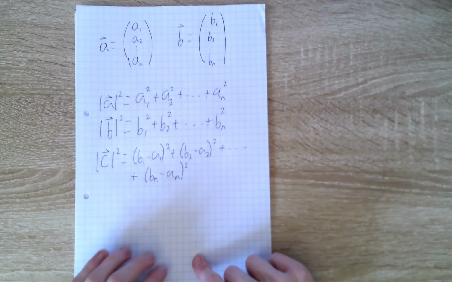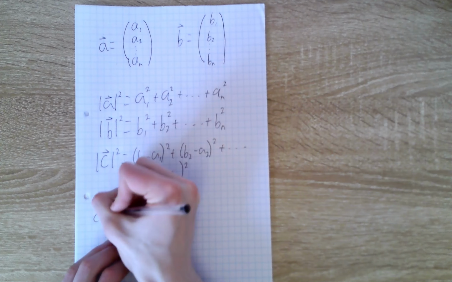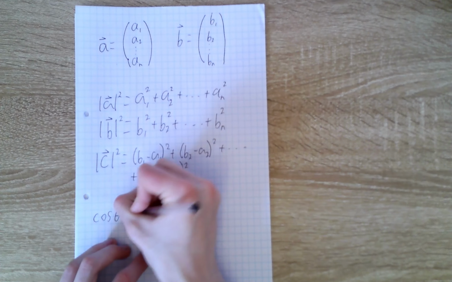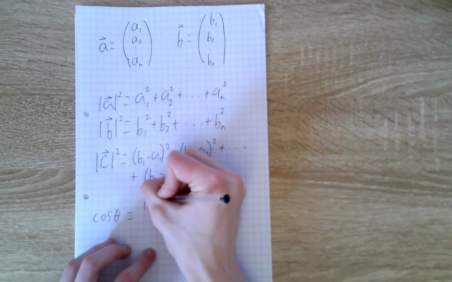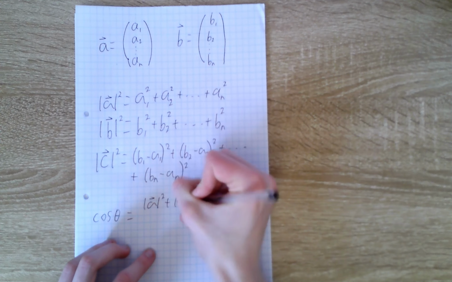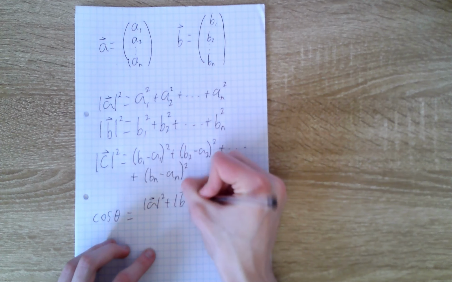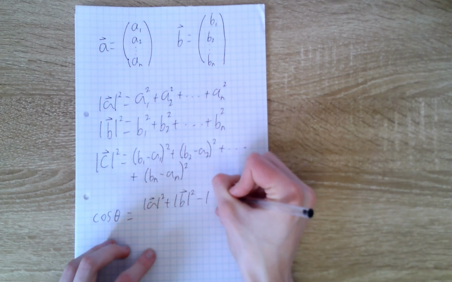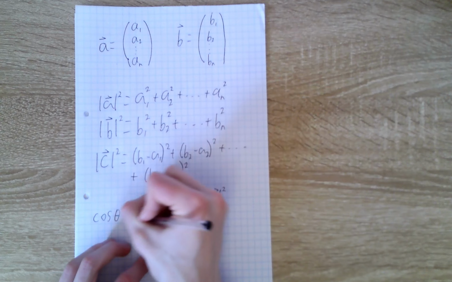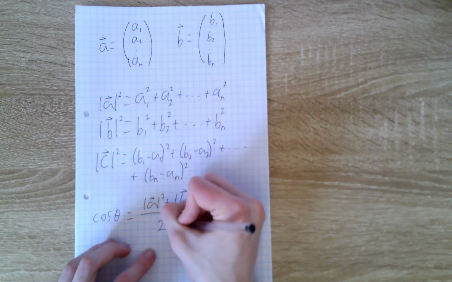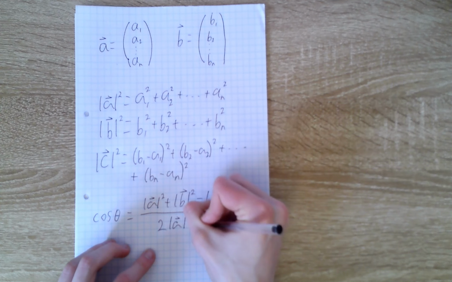Okay, so from our formula earlier, we have that cos theta is equal to the magnitude of a squared plus the magnitude of b squared minus the magnitude of c squared divided by 2 times the magnitude of a times the magnitude of b.